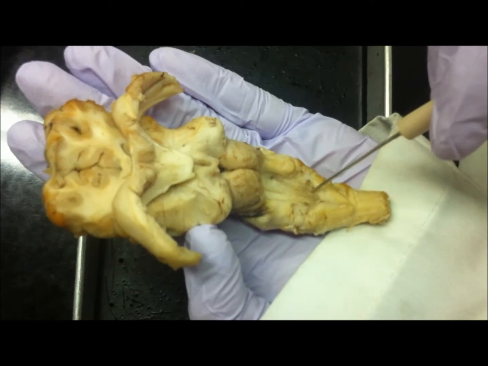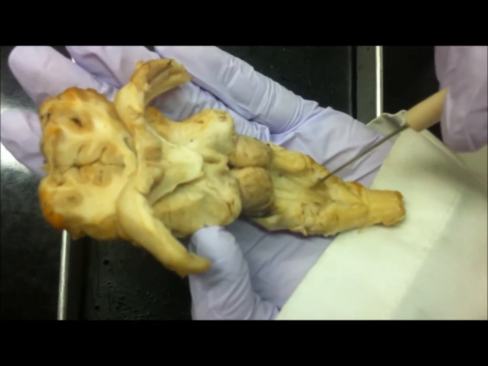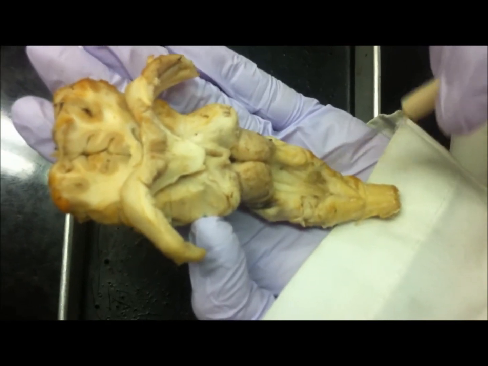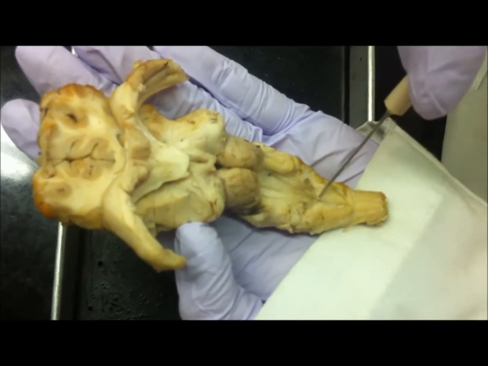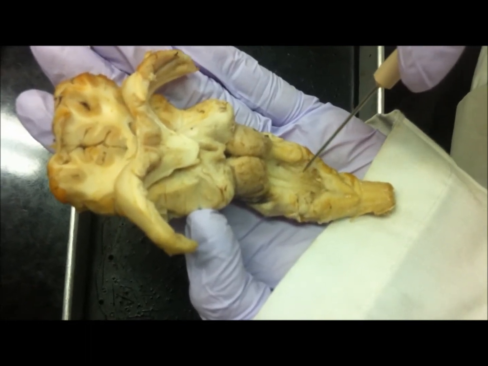Moving down lower, we have the vagal nucleus, and in the middle of the fourth ventricle floor, we have a small bump on both sides. These are the vestibular nuclei.